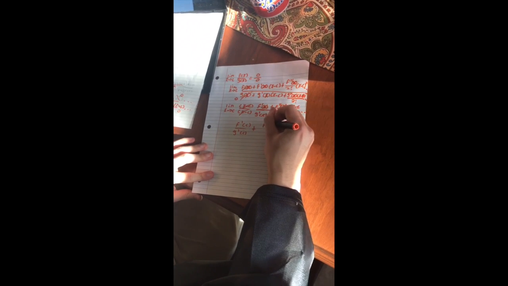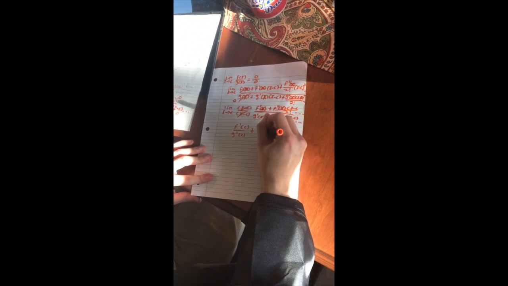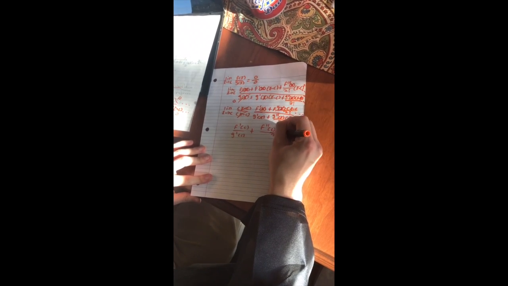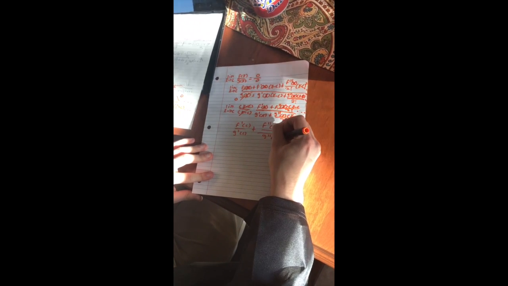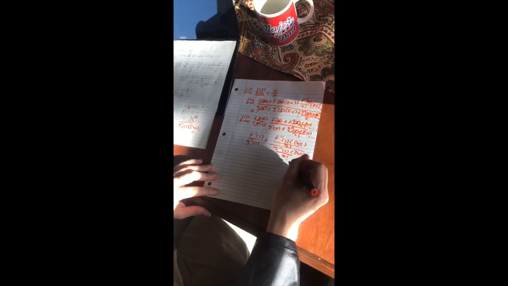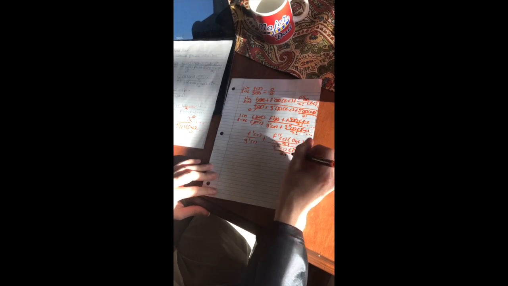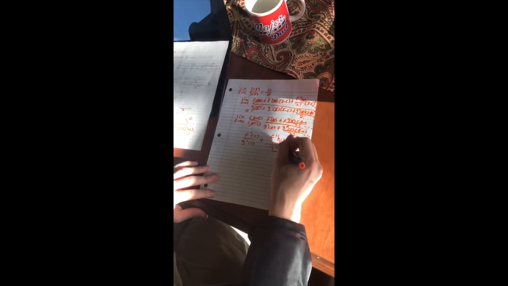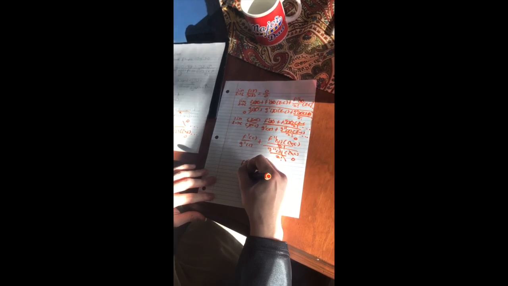plus f double prime of c times c minus c over g double prime of c times c minus c over 2 factorial. And so c minus c is obviously equal to 0, and so you have 0 here and 0 here. All of this gets canceled, and you are left with f prime of c over g prime of c. And that is Lhopital's proof.